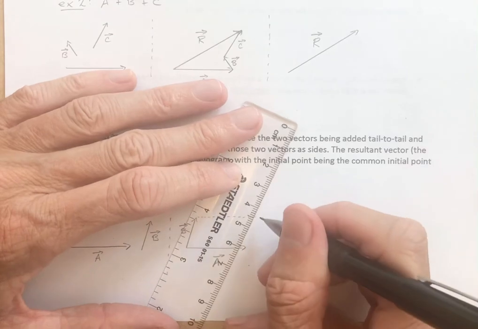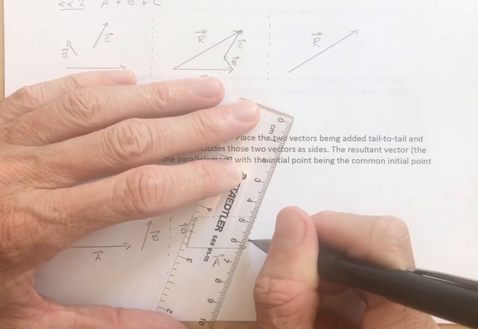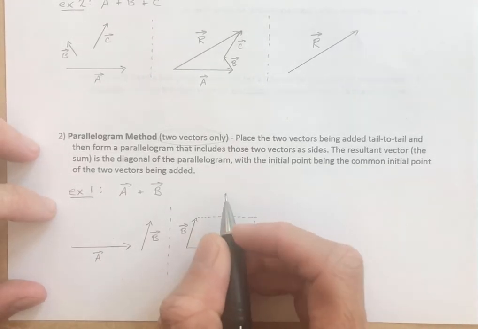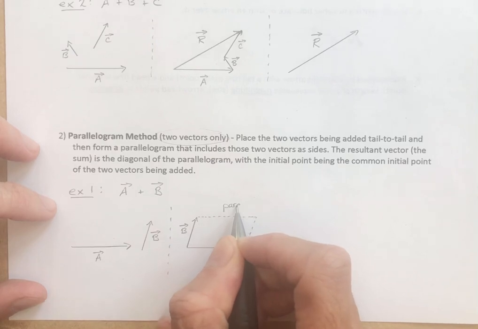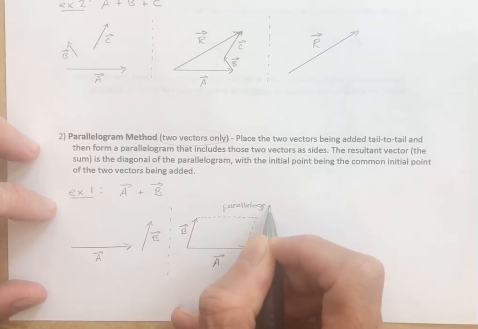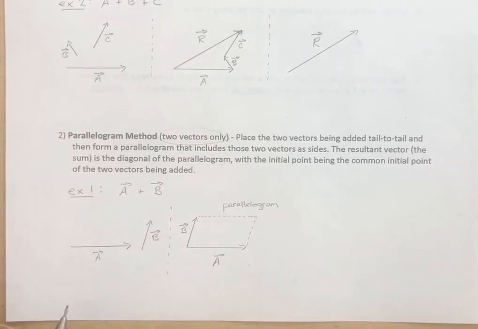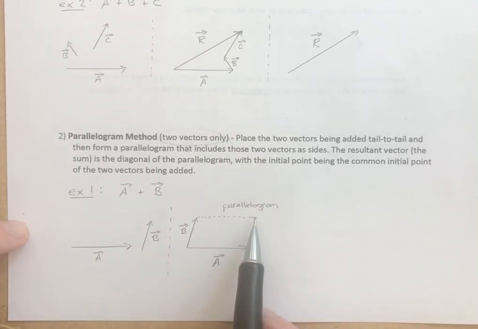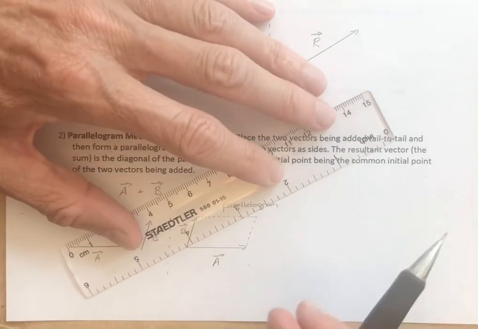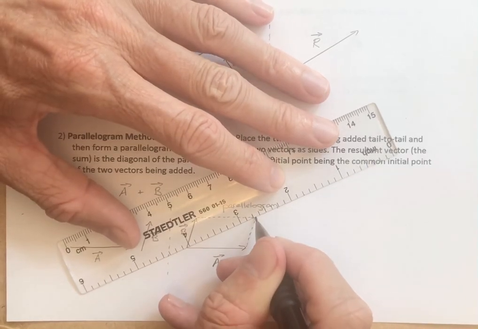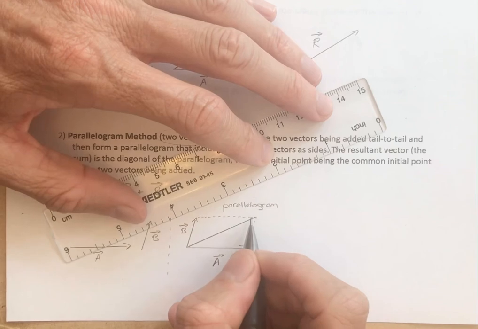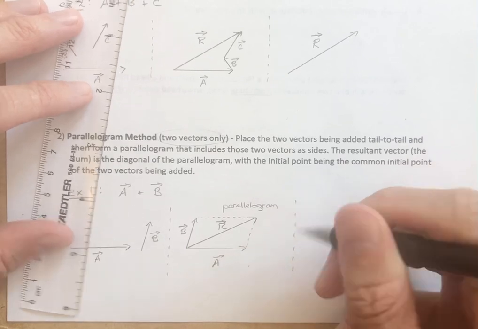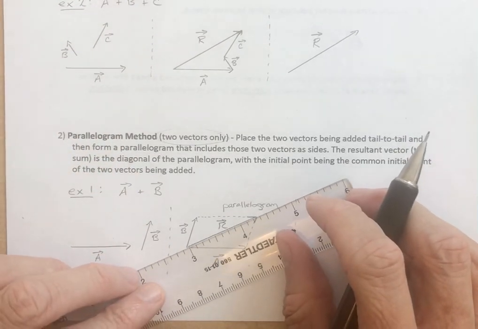Alrighty. Let's see here. So there is my parallelogram. And then I simply, the resultant vector, the initial point being the common initial point and the end point being right here. So I simply go to here, and this is my resultant vector, or if you want to see it by itself, 1 1/4-ish.